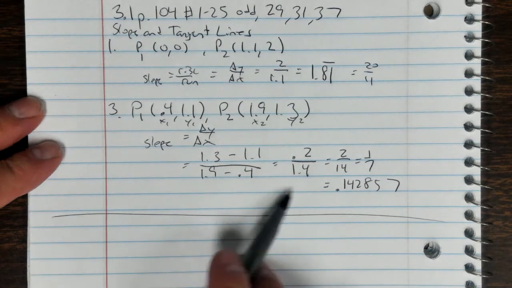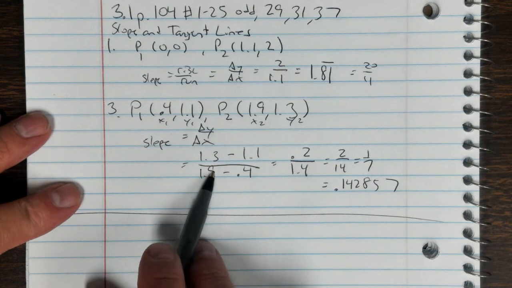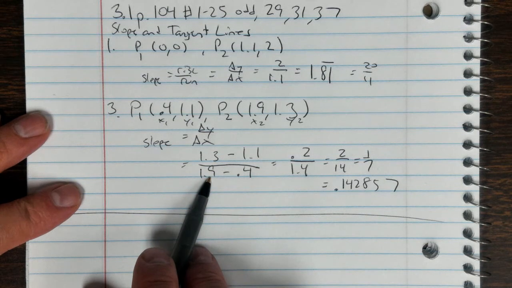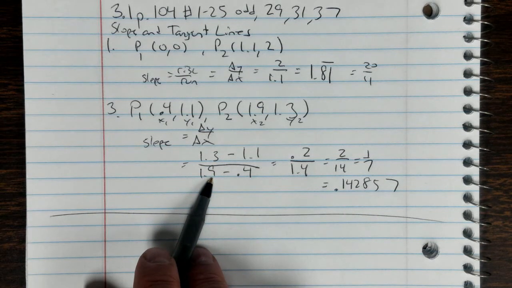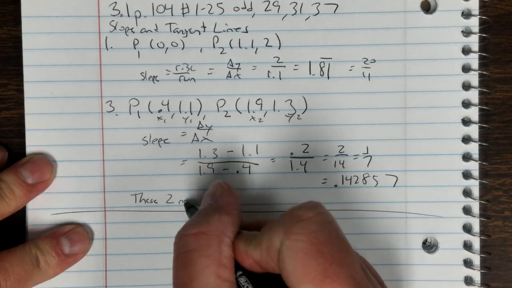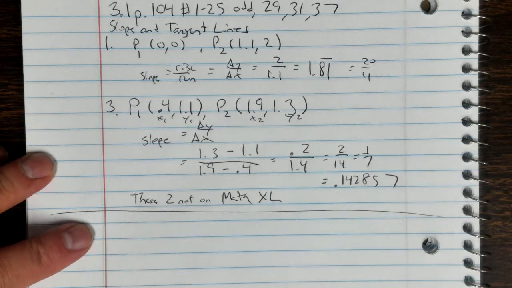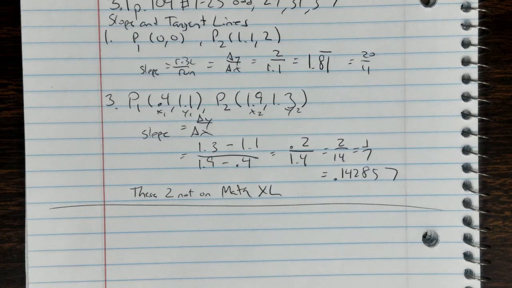Now, also just wanted to mention these two problems show up weird on Math Excel. I had trouble one year with the graph on it and like estimating a point exactly. And so these two are not on the Math Excel. The other thing I wanted to mention, if I didn't mention it already, was this.